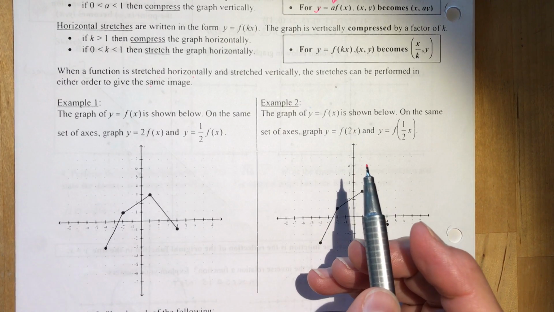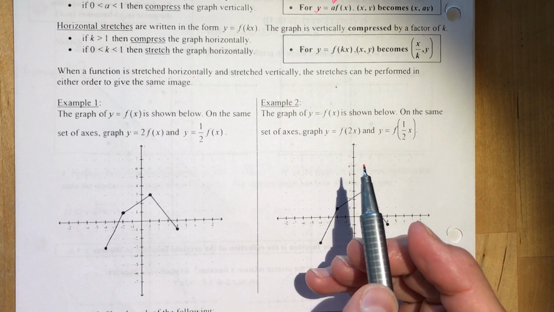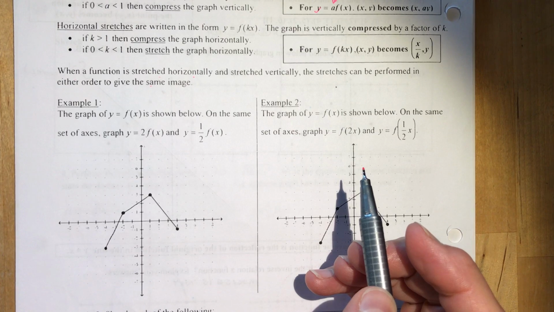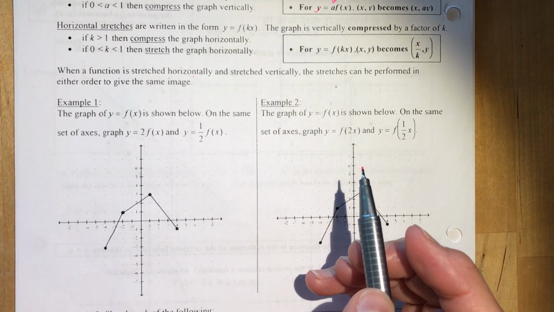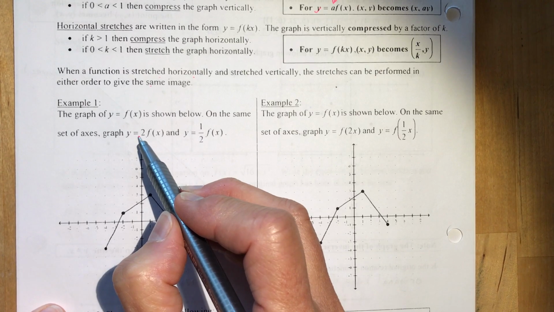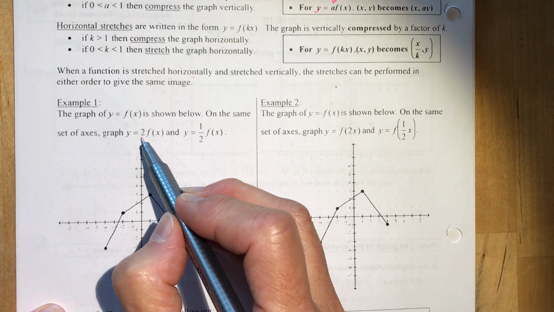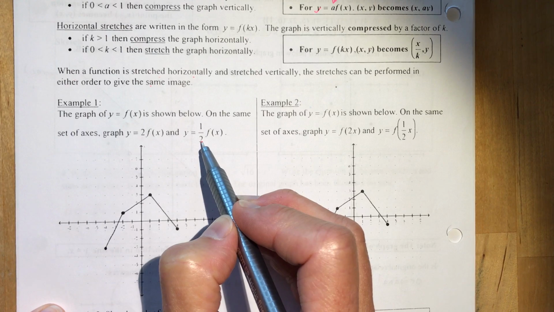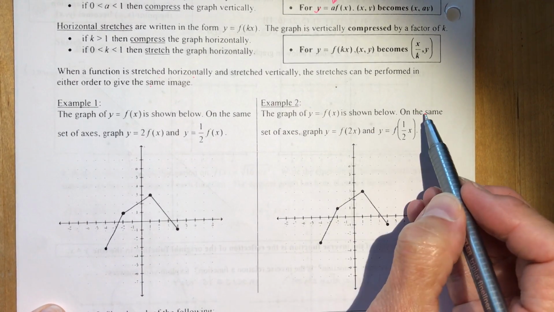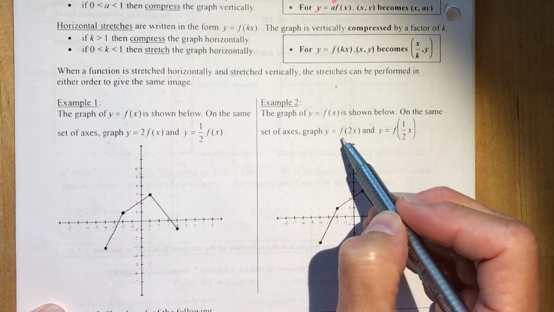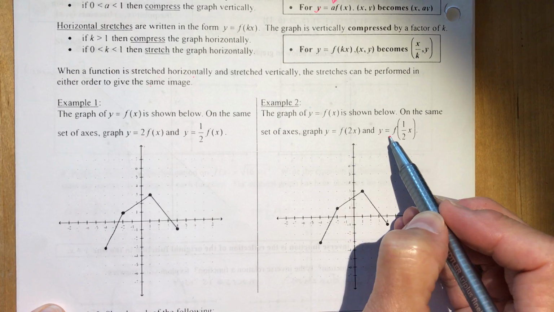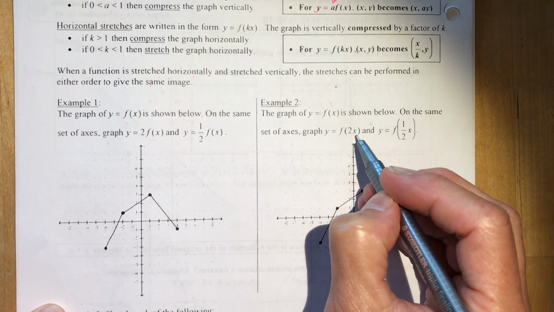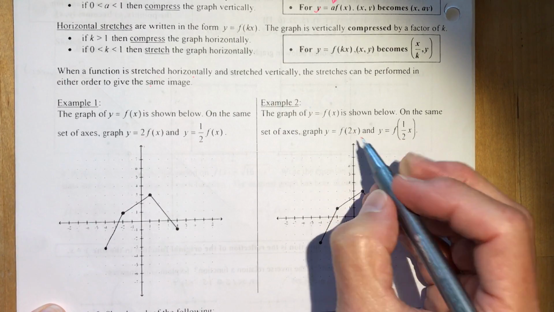Okay, so the first thing you want to think is, am I affecting the x values or the y values? Now, I told you that if it's outside, it's a y. So this is going to be a y. A change to y, a change to y. Over here, it says on the same set of axes graph, f at 2x and f at a half x. These are inside the bracket, so that's a change to x.